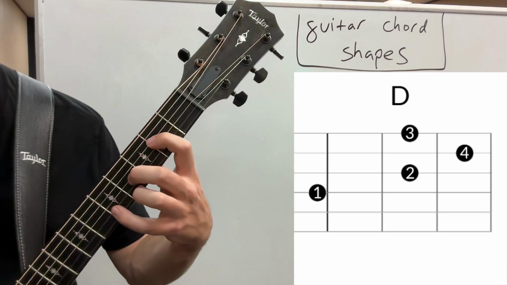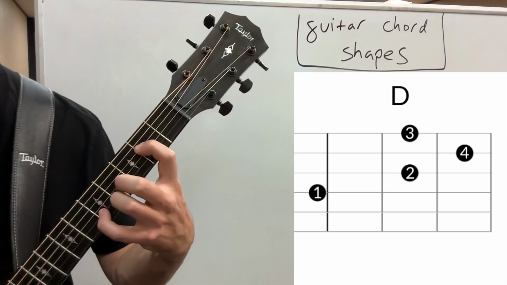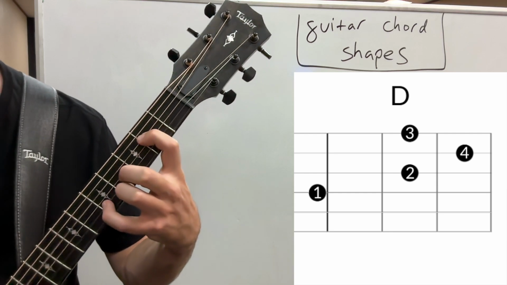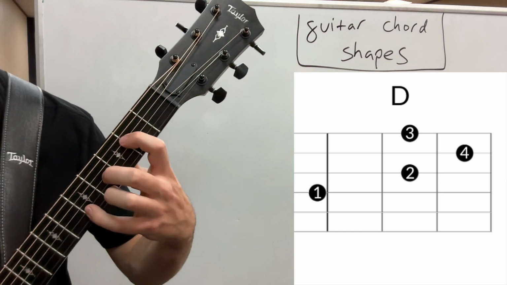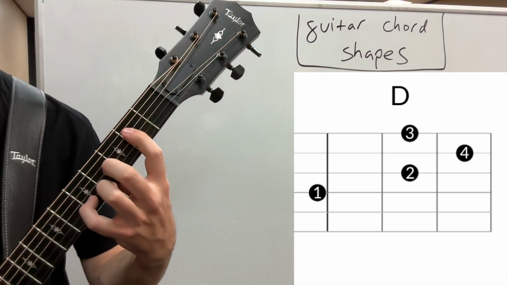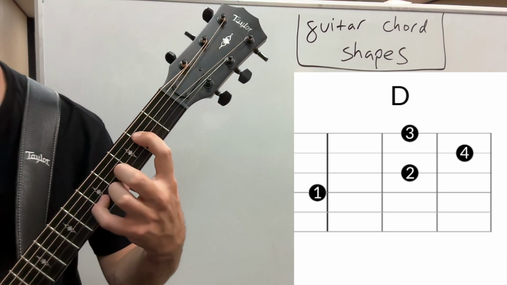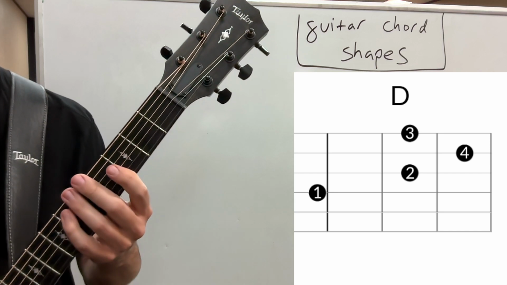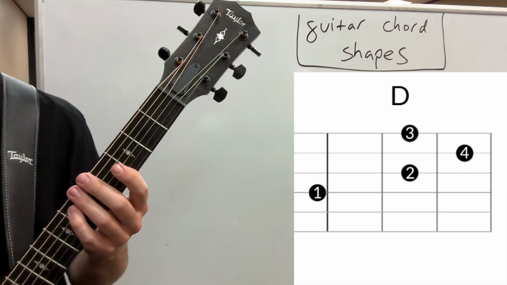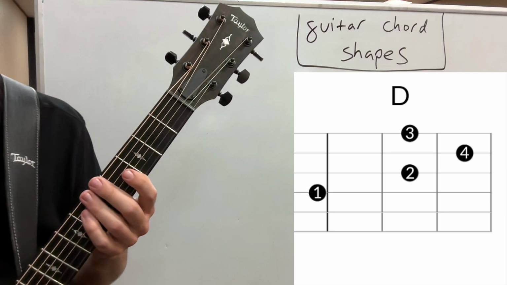So we have to take our fingers and kind of stretch them out like this, which is a little bit of a stretch. You can see I'm trying to mess around with my wrist angle and my arm angle to try and make it more comfortable for myself. But this is just a difficult chord shape to play without a capo, and that's all. It just takes a little bit of practice.